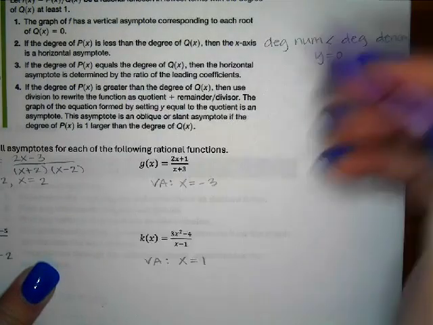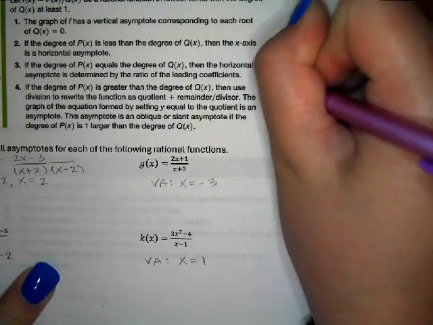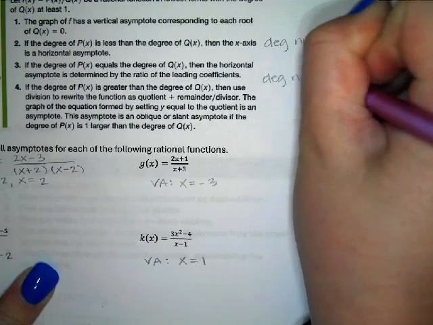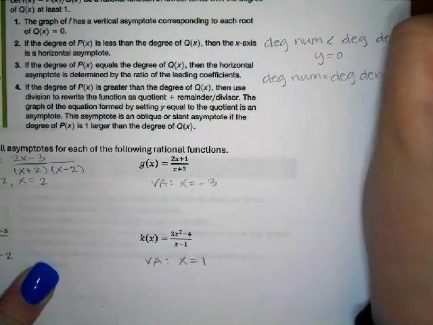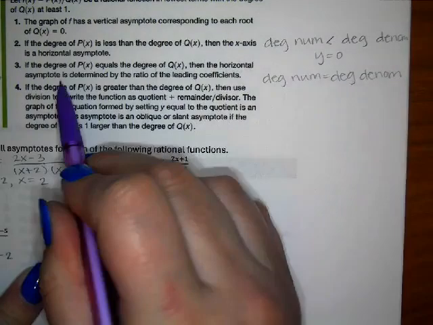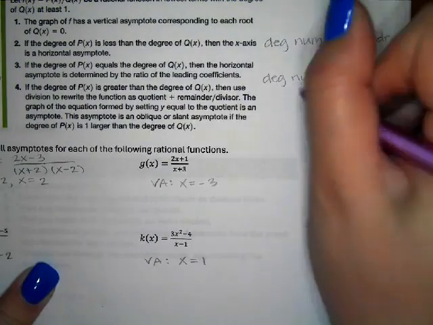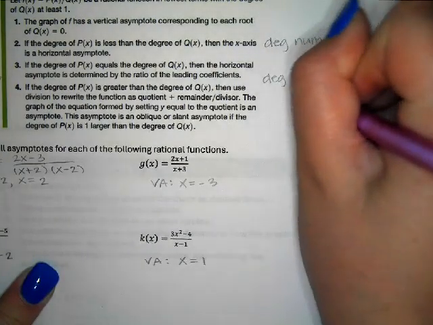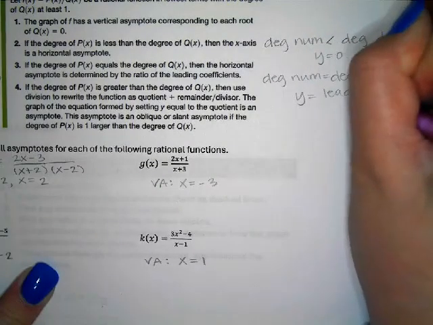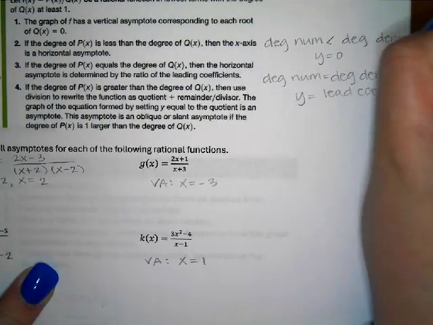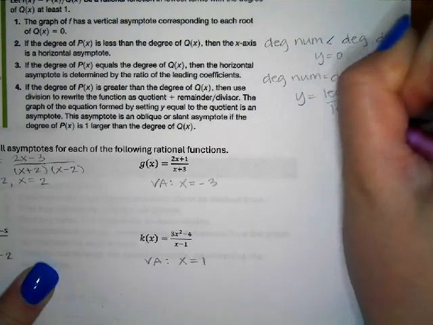If the degree of the numerator equals the degree of the denominator, then the horizontal asymptote is determined by the ratio of the leading coefficients. Leading coefficient over leading coefficient.